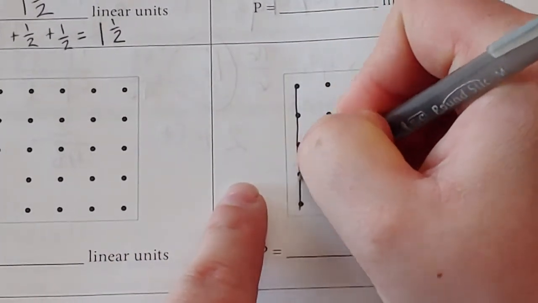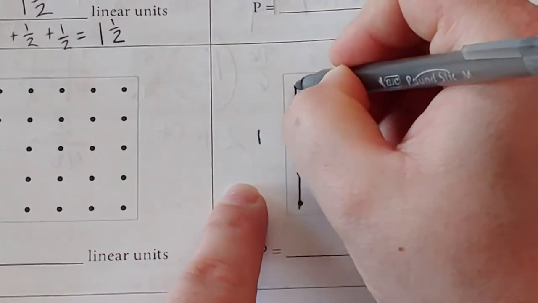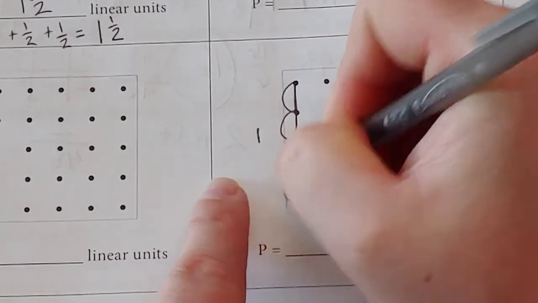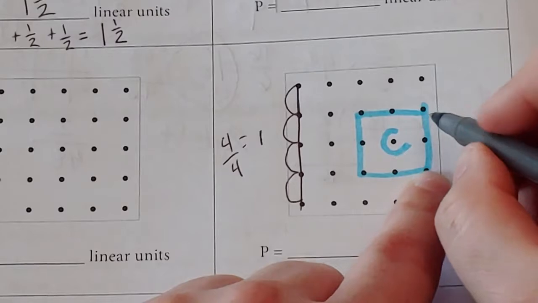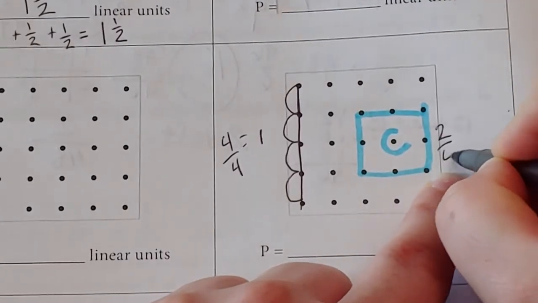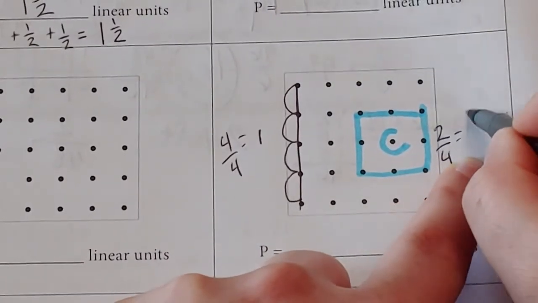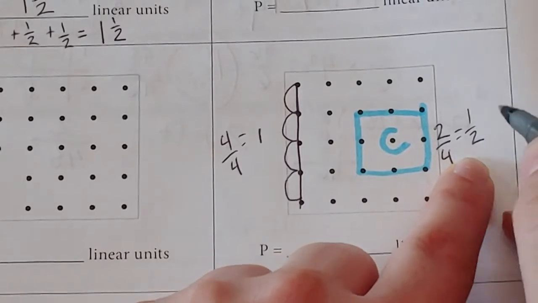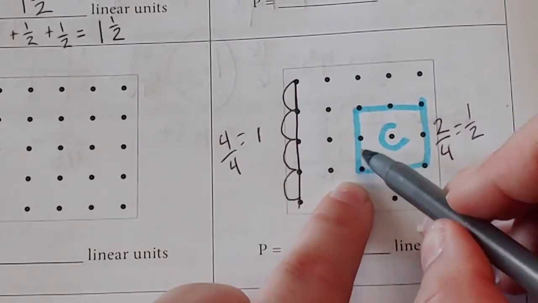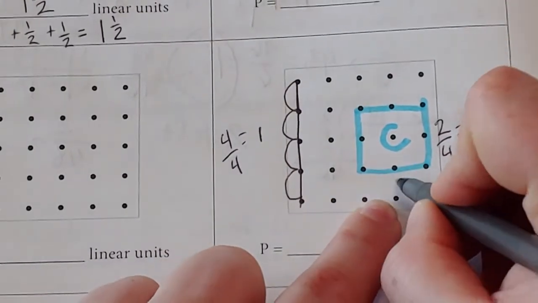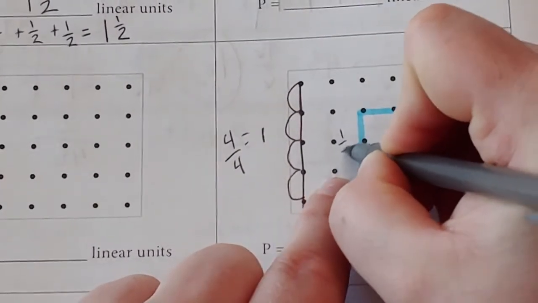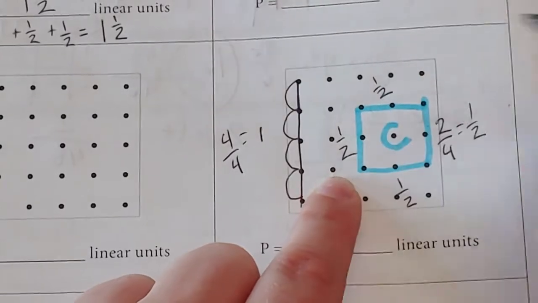Again, remember this is 1. And it's 1, 2, 3, 4 pieces. This I see is 2/4, or the same as 1/2. Either one of those works. And I'm noticing 1/2, 1/2, 1/2. This is a square. All 4 sides are the same. 1/2, 1/2, 1/2.